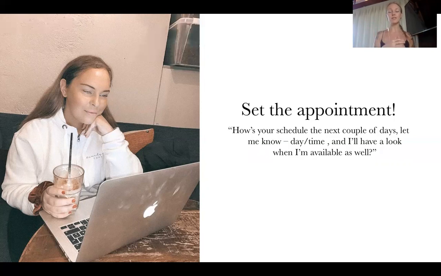So what you want to do instead is to ask a person something like this. And you don't have to use these words exactly. Just take this idea and use your own words, because the person you are talking to is going to see if it's a copy paste or if you are using your own words. Normally, when I do this, I actually send a voice message. So you can ask, how is your schedule the next couple of days? How is your schedule this week?